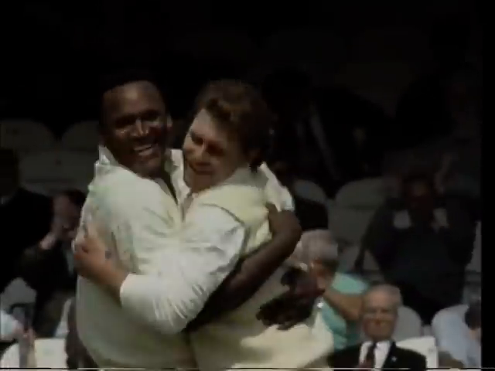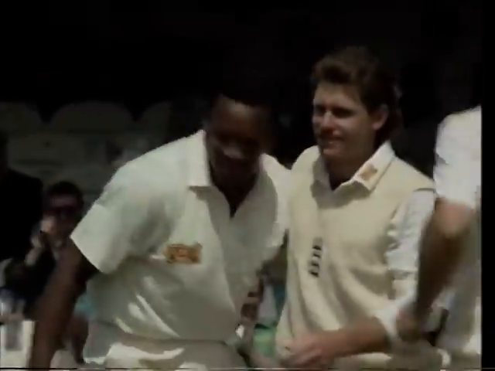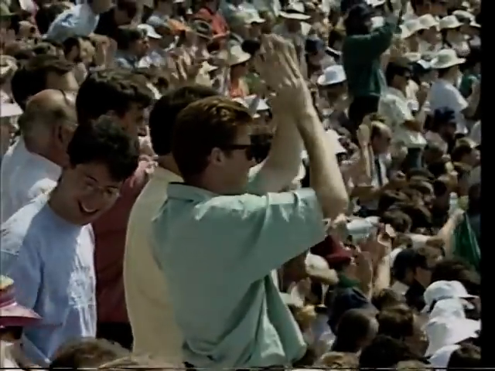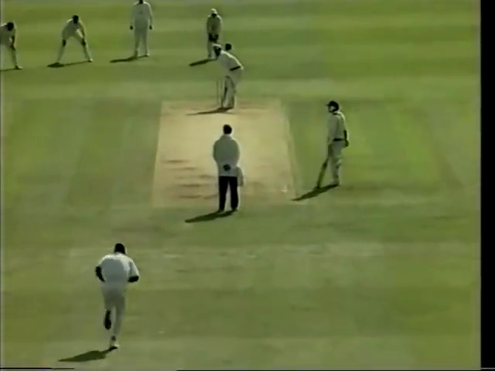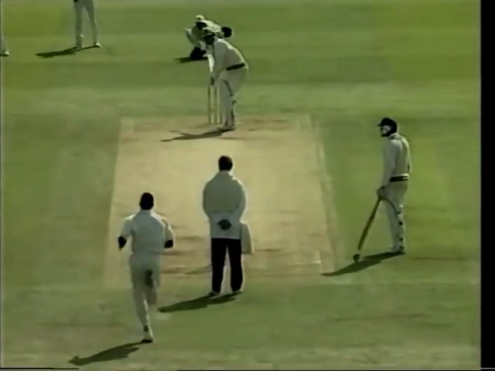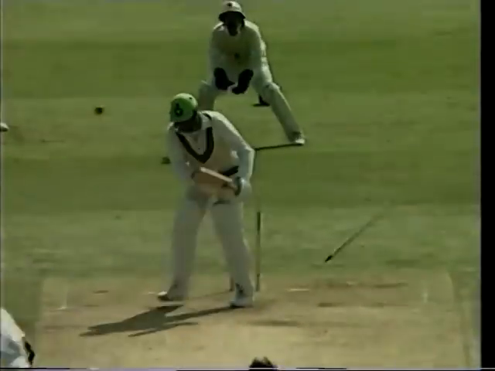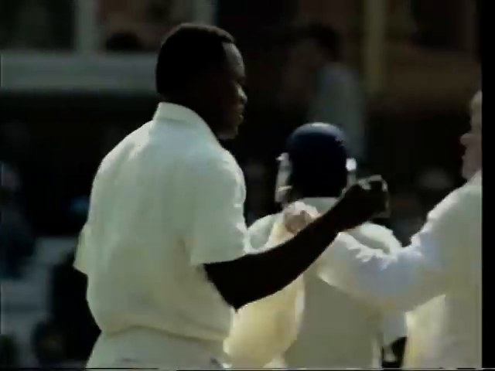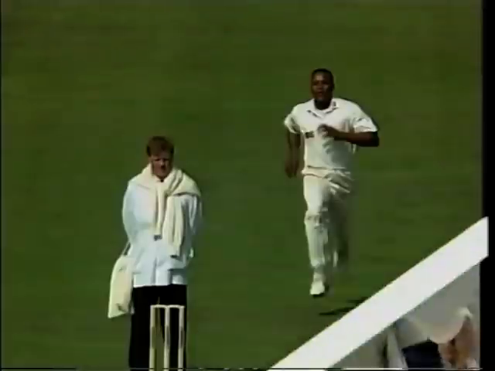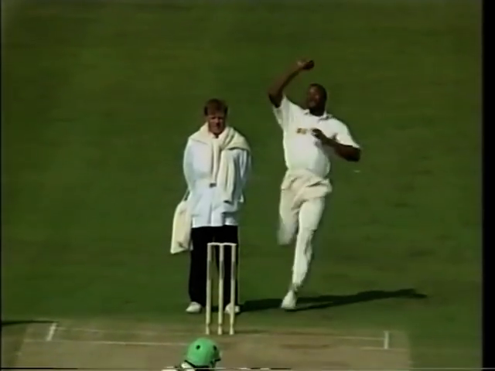Out, and Devon Malcolm has struck again. Different fashion, but the wicket that England wanted, Salim Malik out for 55, and suddenly the game changes. Nothing could be more comprehensive than that. Devon Malcolm has left the two outside stumps standing. He's ripped the middle one right out of this earth at Lord's.